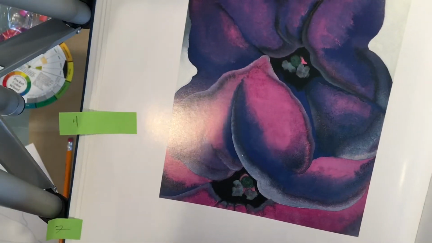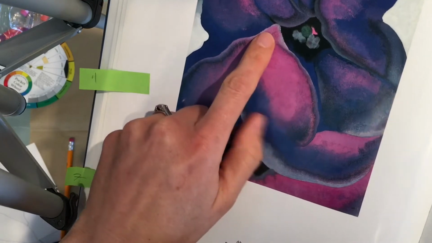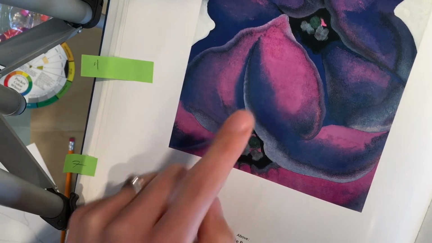Okay, now that we're finished with our oil pastels, we're going to go on to painting. So what I want to show you here is look at this petal and look at all of the different colors that you have within one petal.